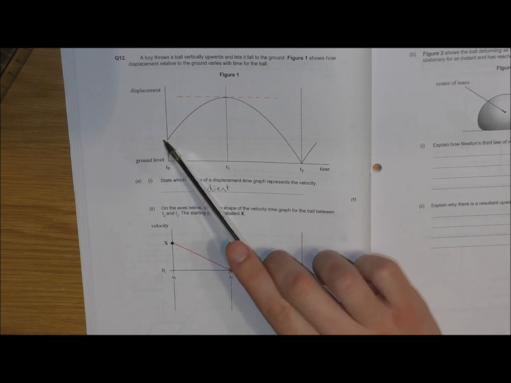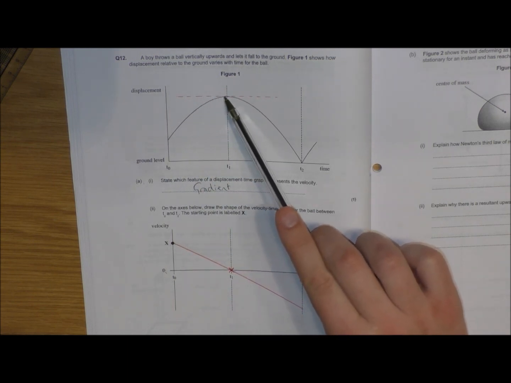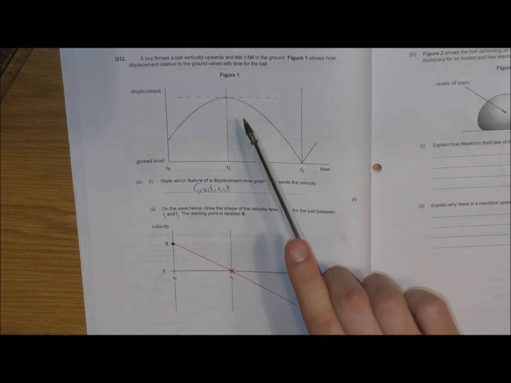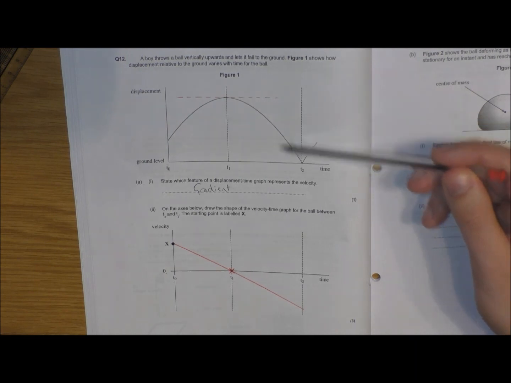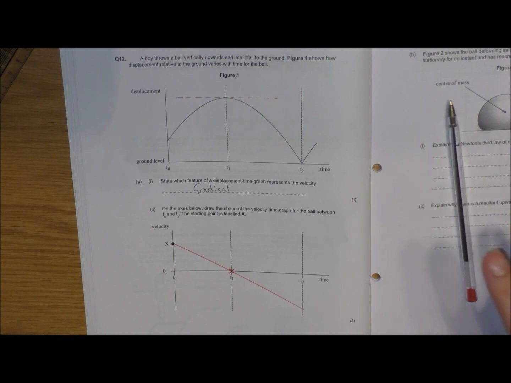So, positive but decreasing velocity on the way up, 0 velocity at time equals t1, where the tangent to the line is flat, and then negative and increasing velocity after t1 up until time equals t2, when it hits the ground. So those are the kind of thought processes that you've got to be going through to answer this kind of question.